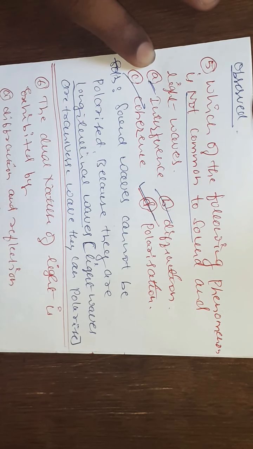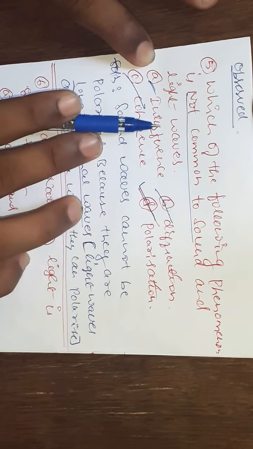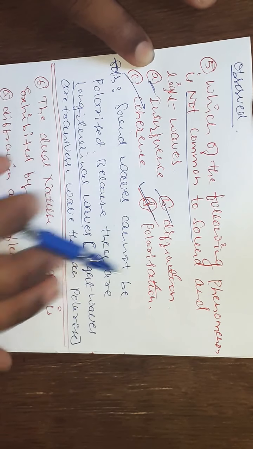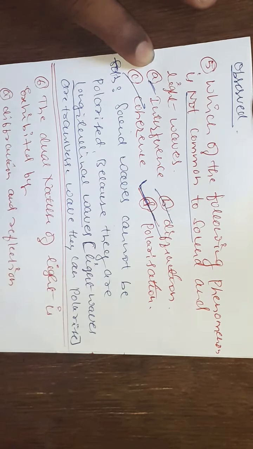But light waves are transverse waves, they can be polarized, but sound waves are longitudinal waves, that's why we cannot polarize the sound waves. So the common terms are these three: interference, diffraction and coherence. And not common means it is polarization. So the answer is D, polarization.